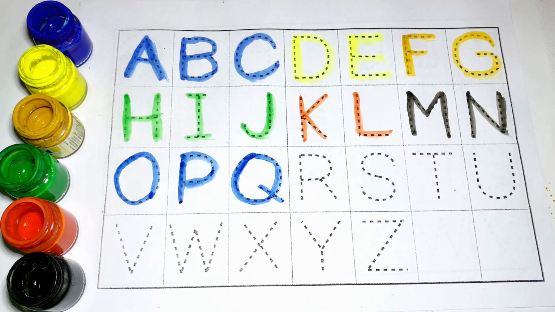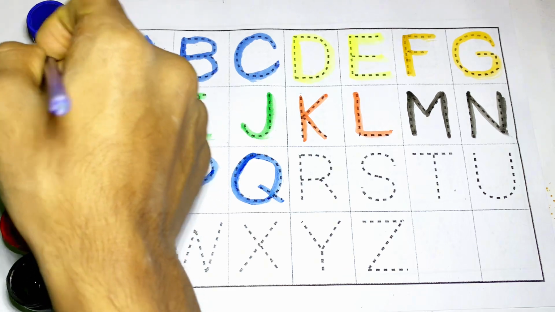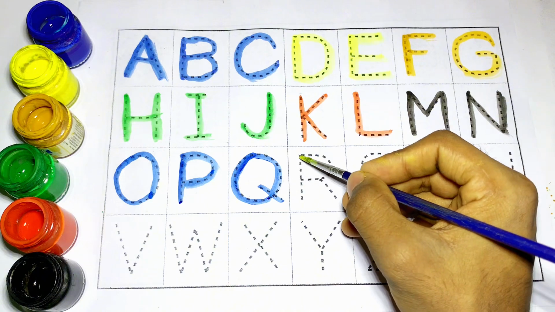Kids, now draw R. R for rose, R for rice, the alphabets of R, and use yellow color.